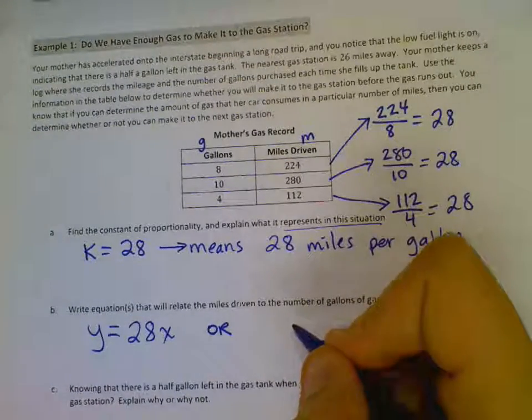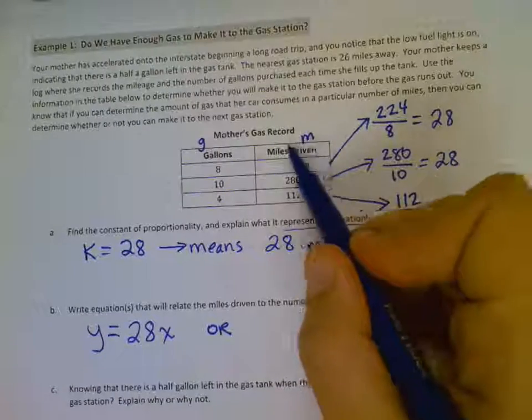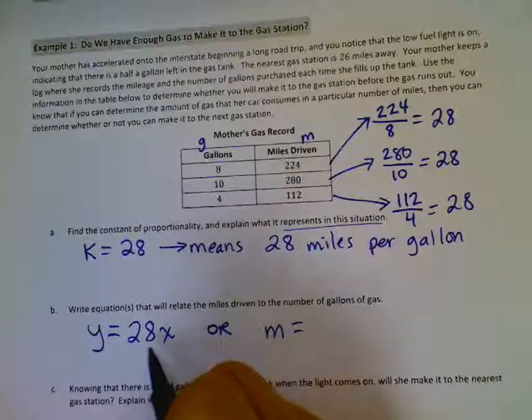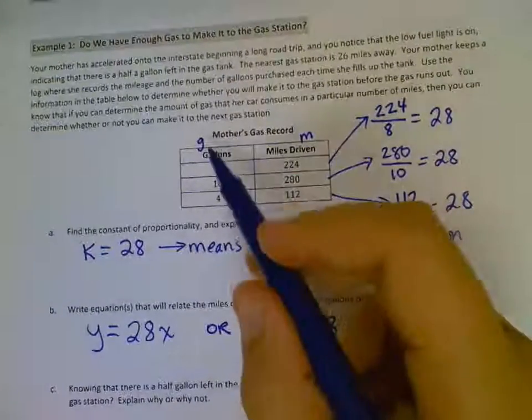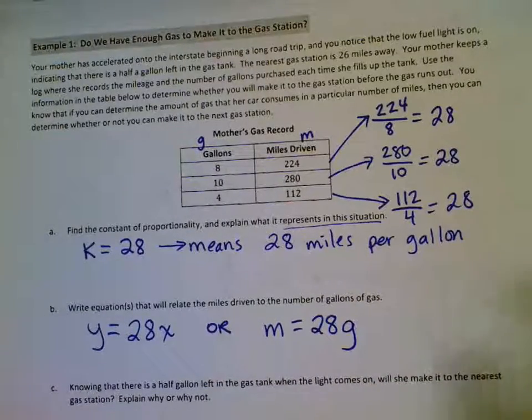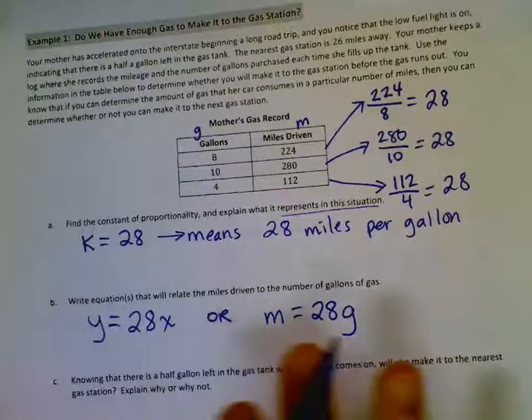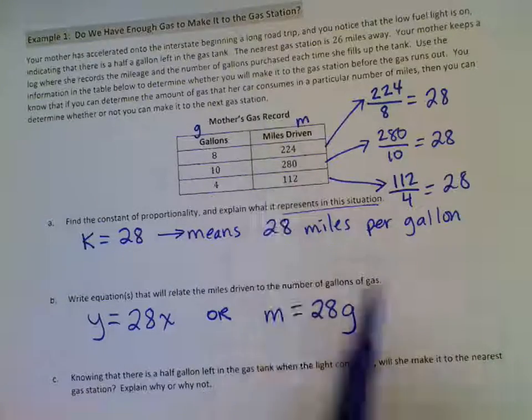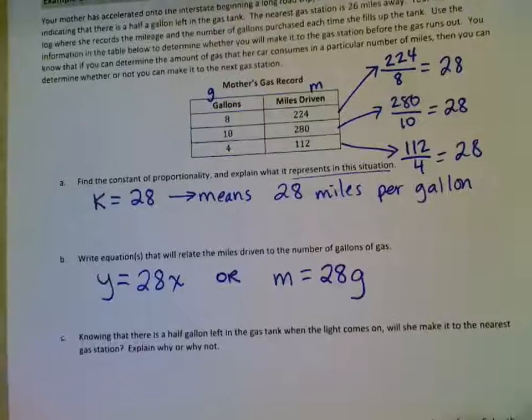So if you tried it out, it should be that y, or this time M, your miles driven, is going to equal 28 times our number of gallons. Good job if you did it like that. So those are two of the equations we can use. And I'm only using these variables because they actually relate to the problem. We could use that. Okay.